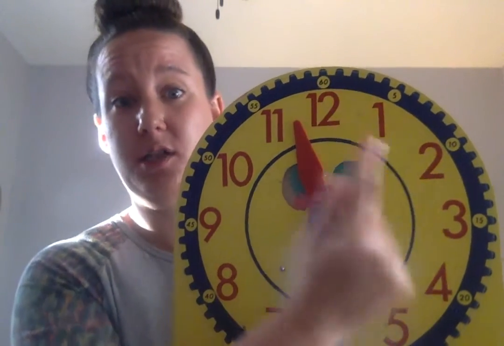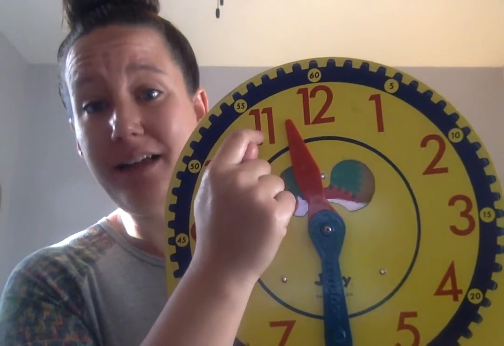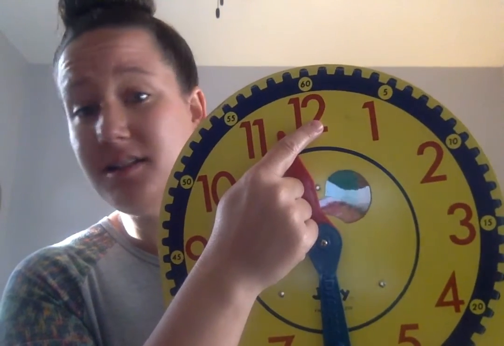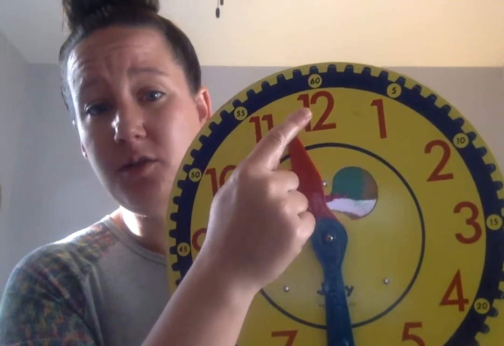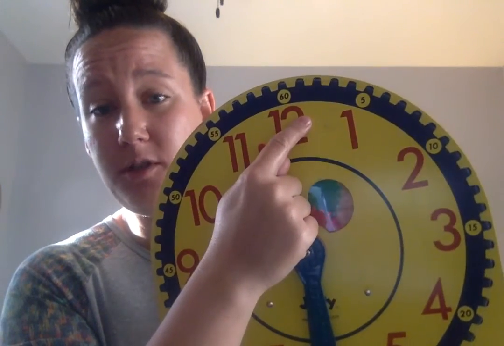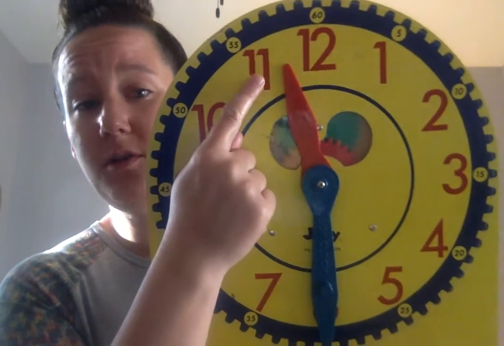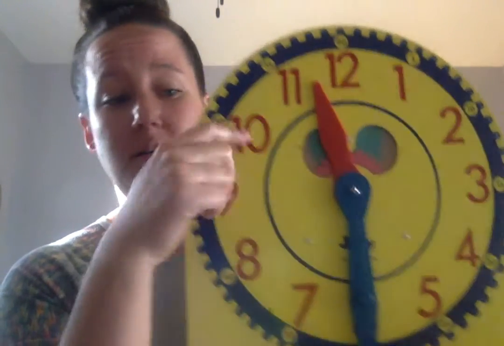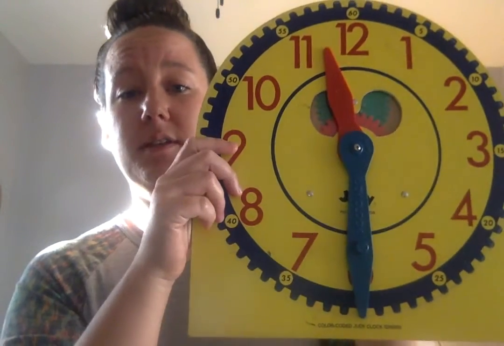We just went past the 11. Remember, we watched it move slowly from 11 to 12. So it's past 11. It has not touched 12 yet. So we cannot go forward to 12. You have to bounce back to 11. So the hours are 11, and the minute hand is on the 6.